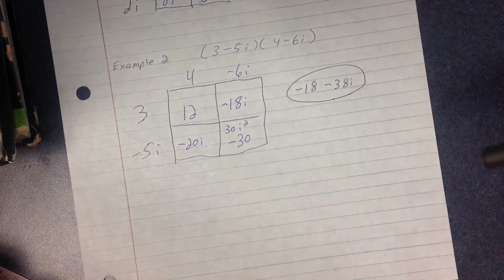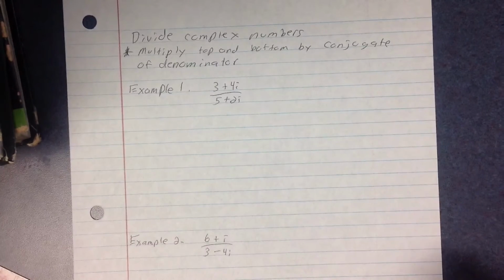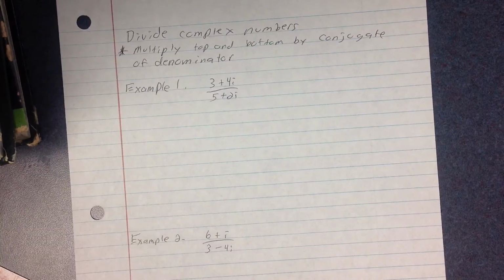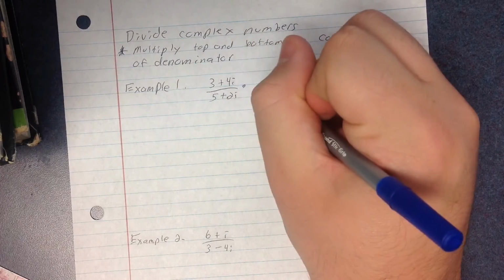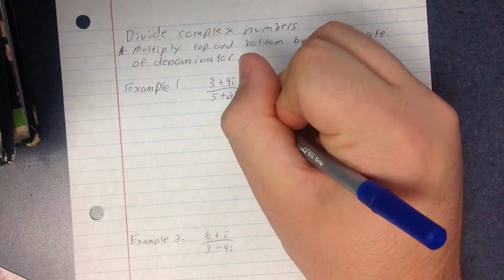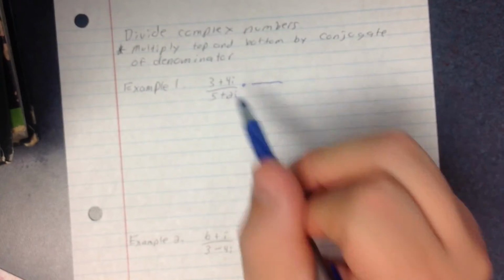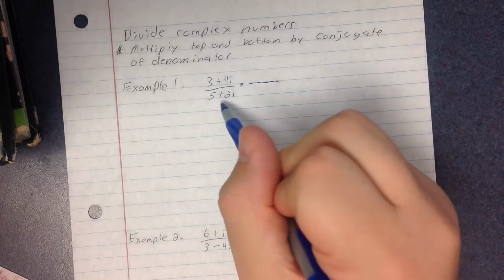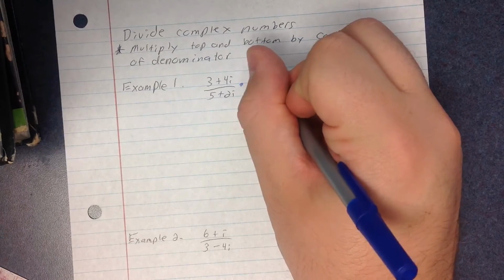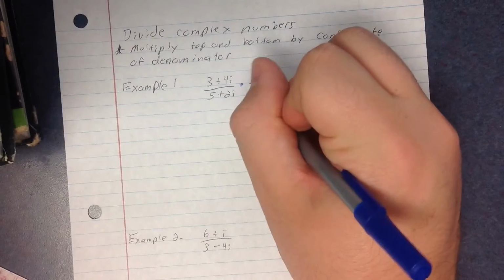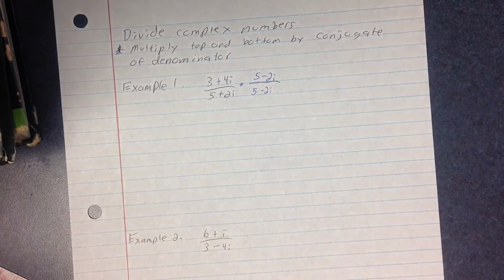The last thing we're going to do with complex numbers is divide complex numbers. Now, in order to do that, we need to multiply the top and bottom by the conjugate of the denominator. So again, we want to multiply the top and the bottom by the conjugate of the denominator. Again, we talked about in the first page there, the conjugate means I'm just going to change this sign. So I'm going to multiply by 5 minus 2i on the top and bottom.